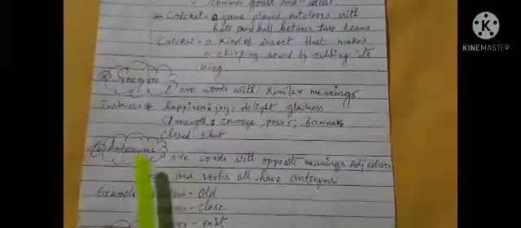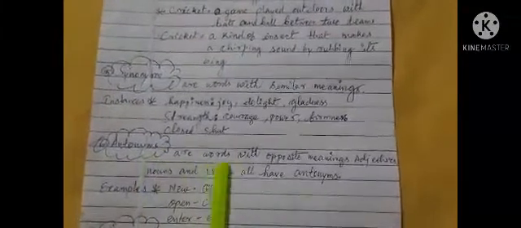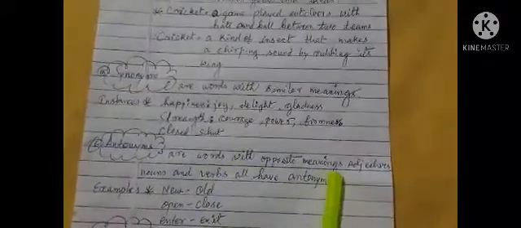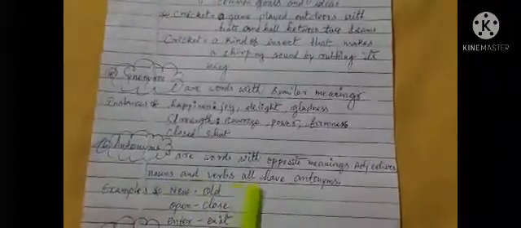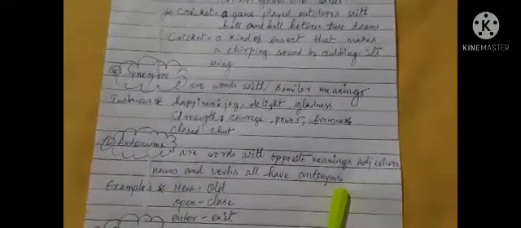The opposite of synonyms is antonyms. It is just opposite. Antonyms are words with opposite meanings. Adjectives, nouns and verbs all have antonyms.